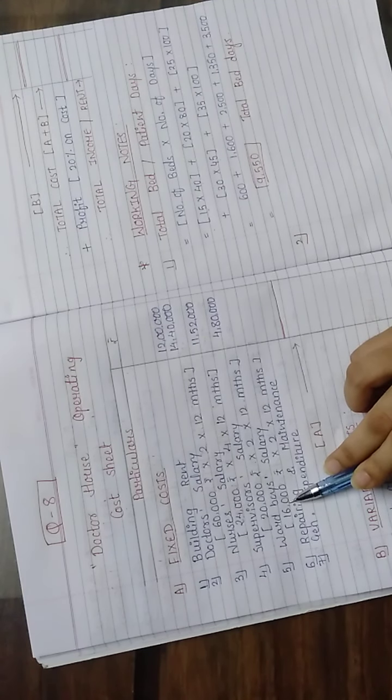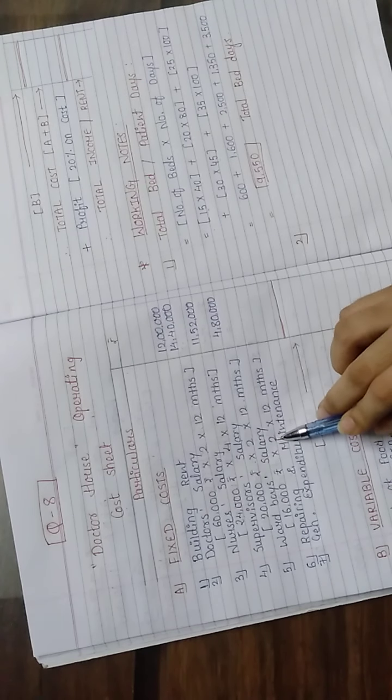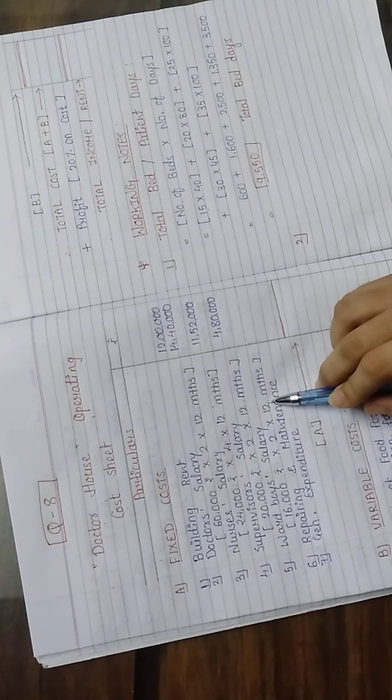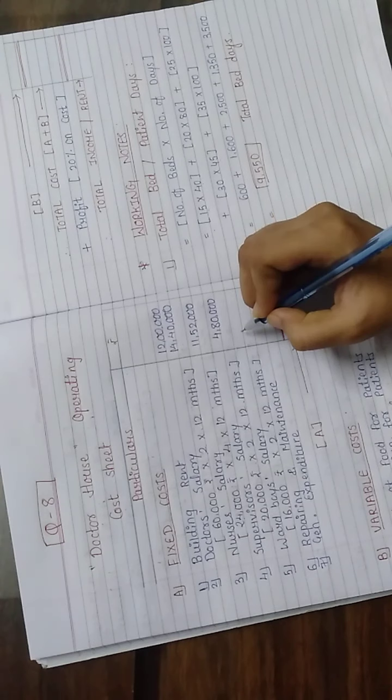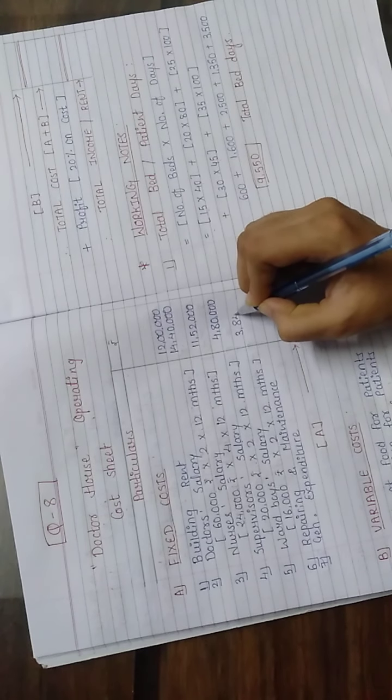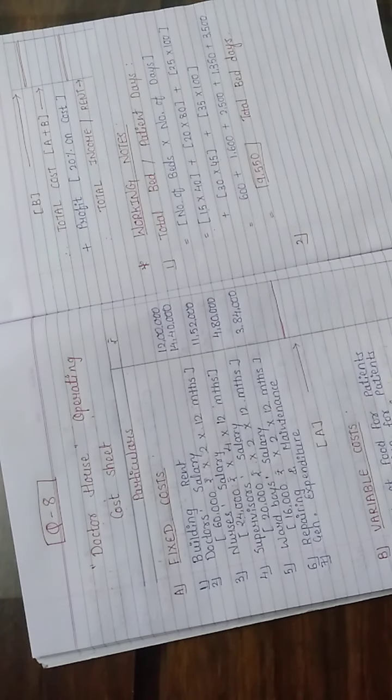Next one, ward boys salary. Per month salary 16,000 rupees. Number of ward boys 2 multiply 12 months. Calculate. 3,84,000.